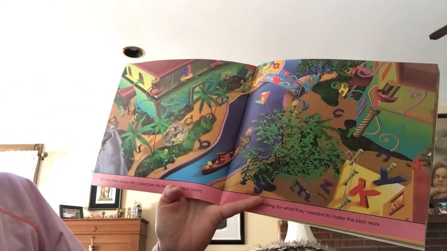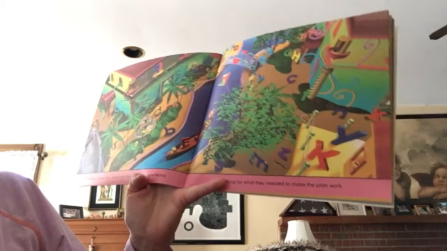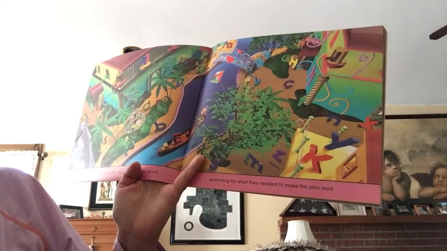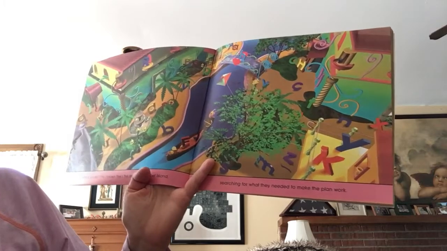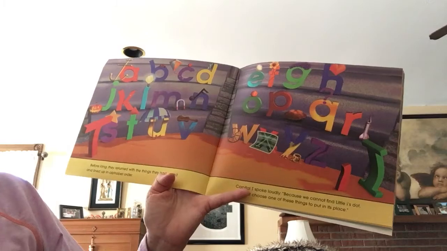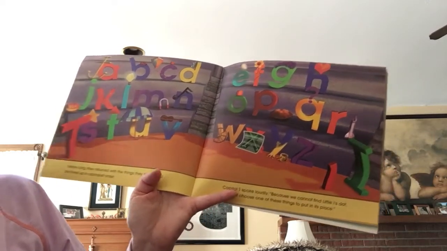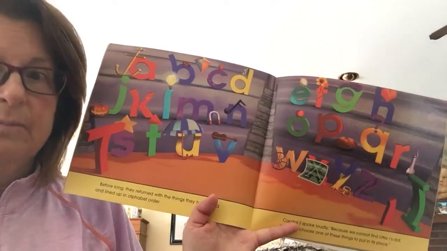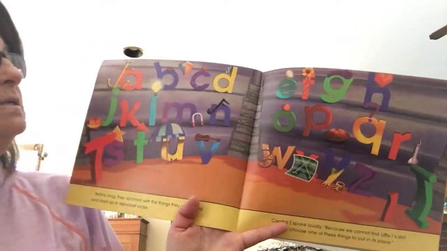All of the letters except little I raced down the streets of the alphabet island, searching for what they needed to make the plan work. So remember, uppercase I told the lowercase letters his plan. We don't know his plan. Before long, they returned with the things they had found and lined up in alphabetical order. So they're back in their right sequence, starting with A.